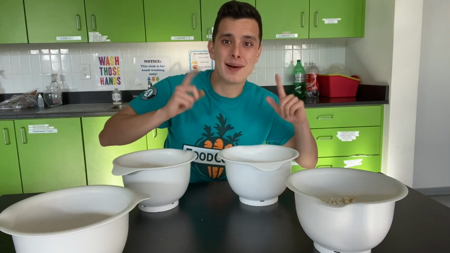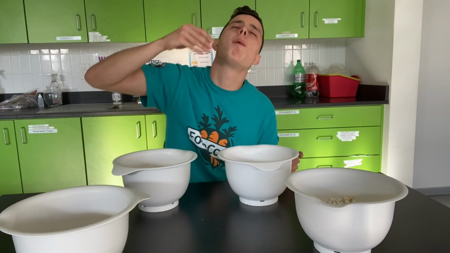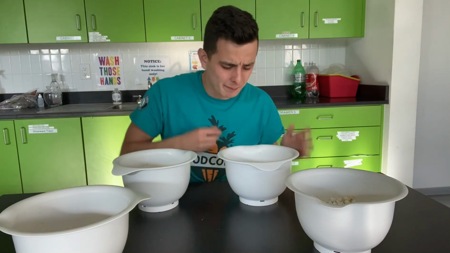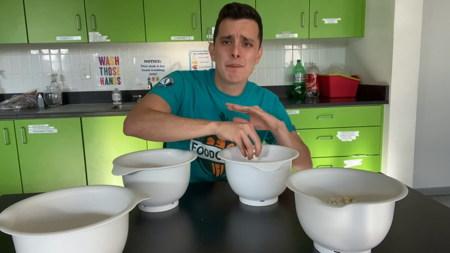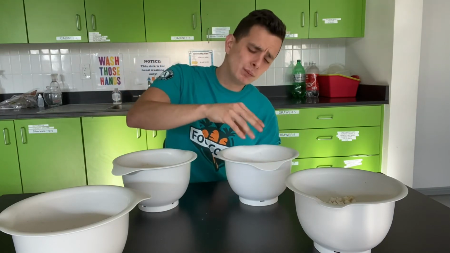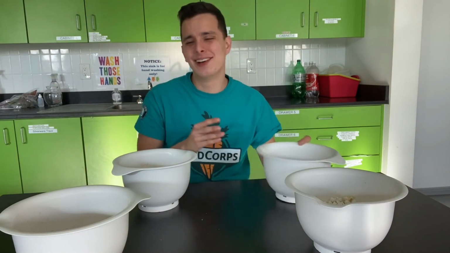Onto the chili lime, big fan of chili powder. You like that hint of lime, perfect, and obviously chili powder. That's my favorite so far. This is my favorite.